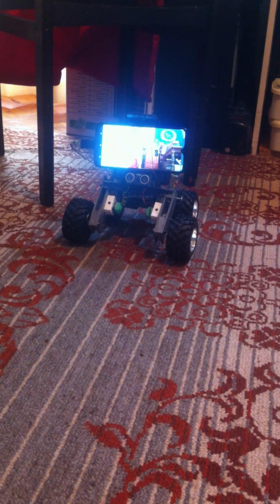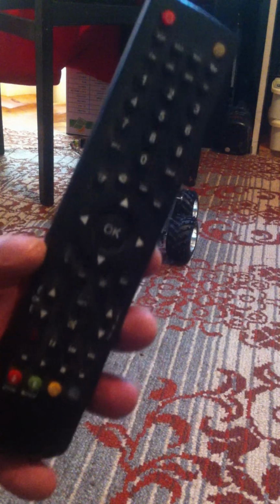Let's try this again. I will show it an ordinary remote controller, and the robot should recognize it and track it.